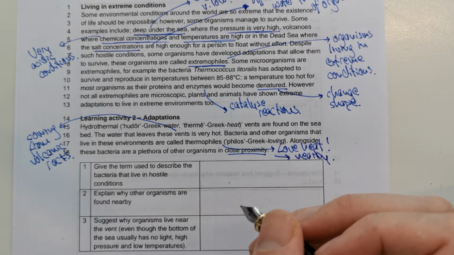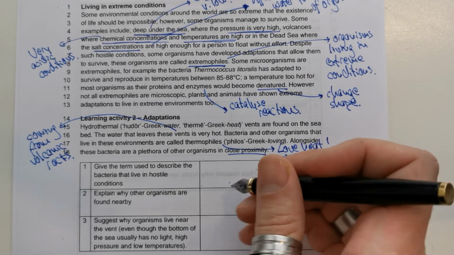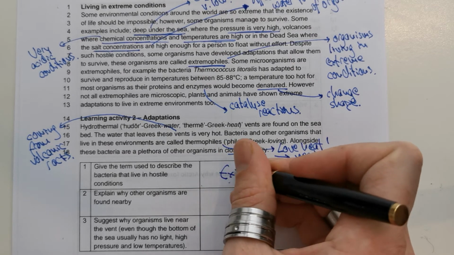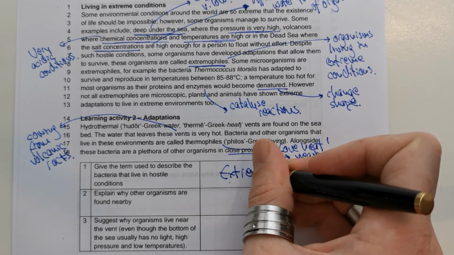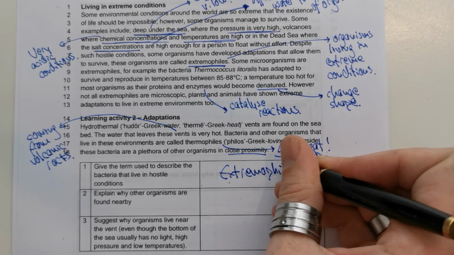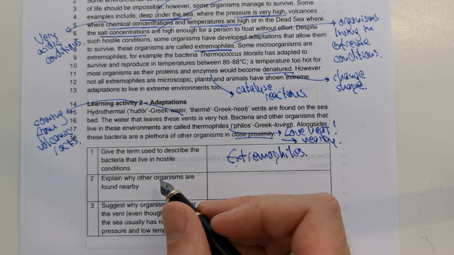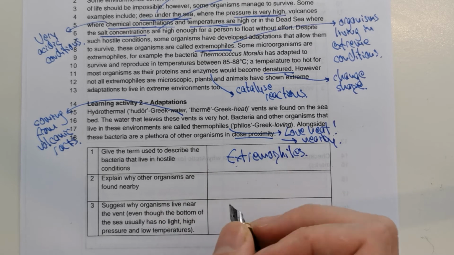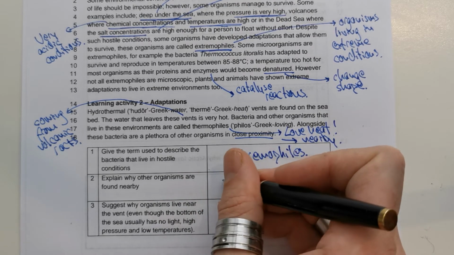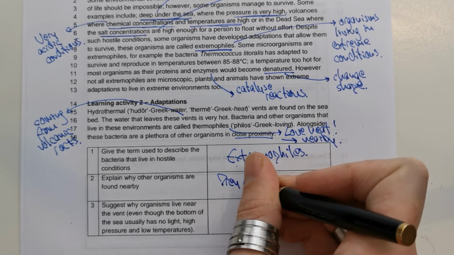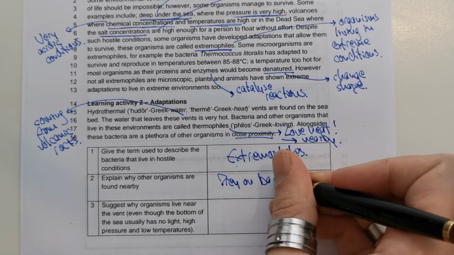Now, give the term used to describe the bacteria that live in hostile conditions. We've said that they are called extremophiles. Explain why other organisms are found nearby. Why would other organisms live nearby these bacteria? It's so that they can prey on the bacteria.